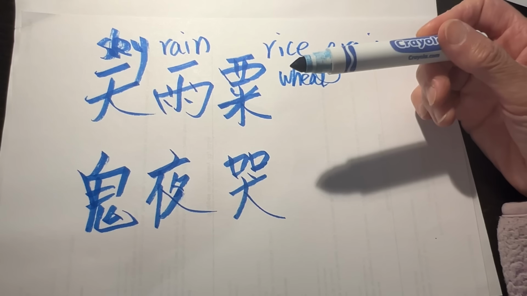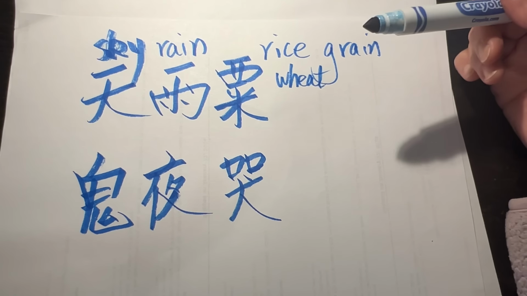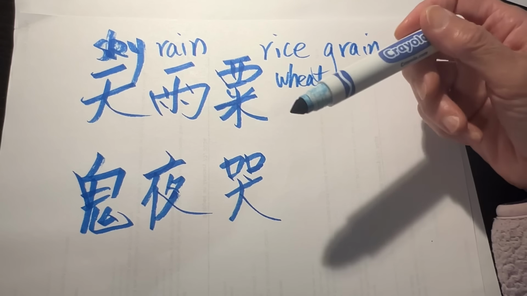People can record things, can communicate, can make commerce, and it's a development.